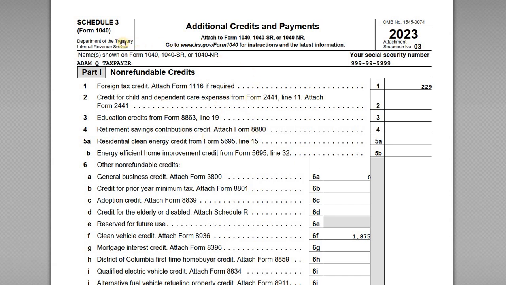So for example, we're starting up here on line 1 with the foreign tax credit. So if you have foreign taxes paid or withheld, you would include a Form 1116. Got a lot of videos covering how to prepare 1116, how to deal with carryovers and things like that. So check out the description below. I've got a lot of tutorials on those foreign tax credit forms.